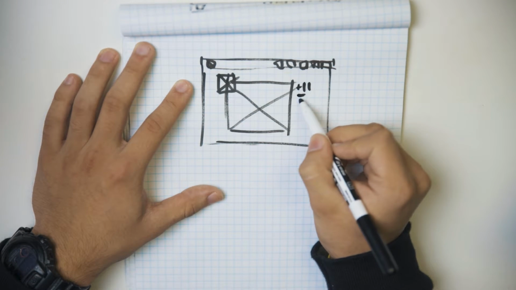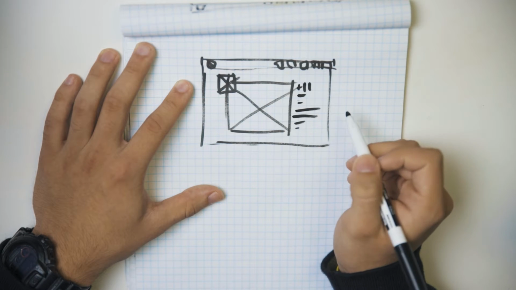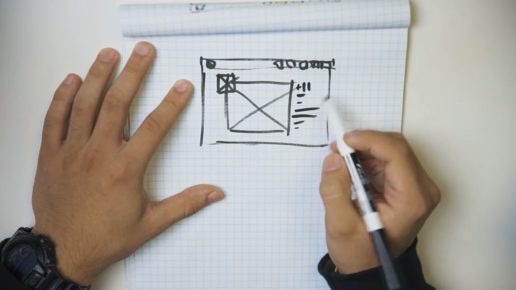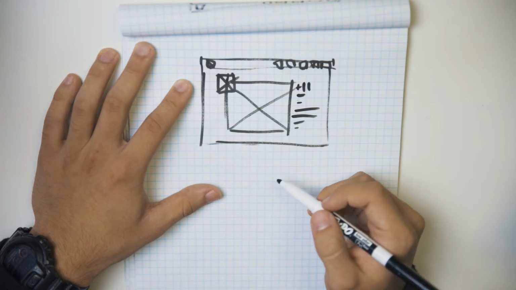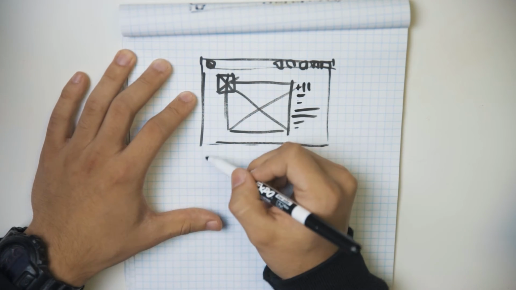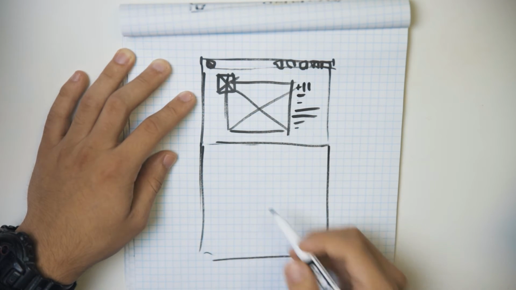Then we'll have that general info again: date, category, author. And then we'll get into those little summary details, just so they can know what the article is going to be about before they even get into it, so they can know if they're on the right page or not. Now on the bottom, we'll get into where all the content is.